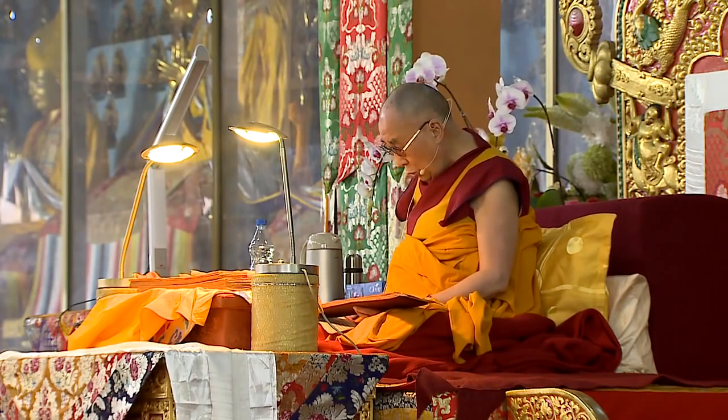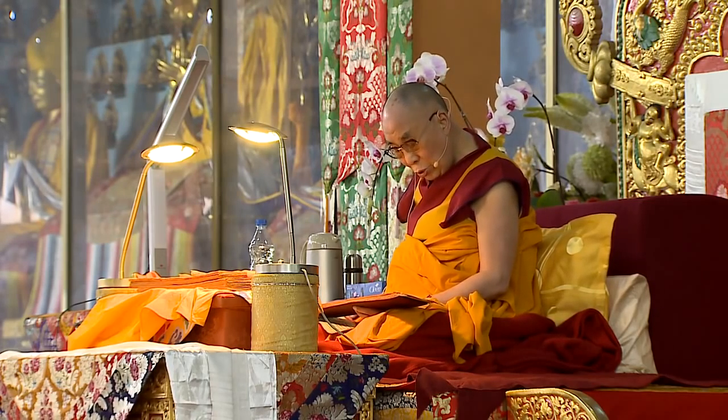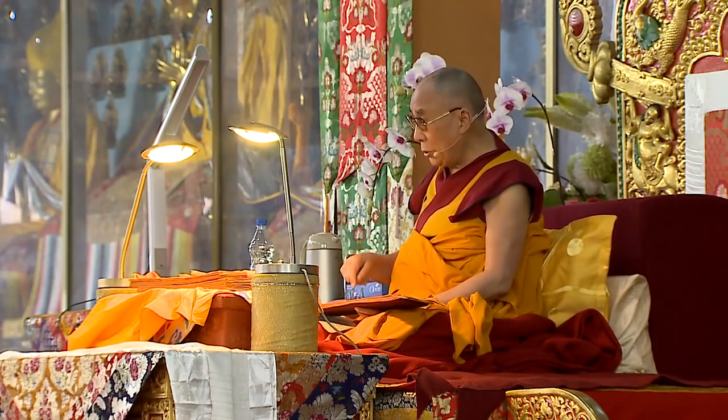Some of the terms used here are a bit awkward because the translator has used terms like Geluk confidential lineage. So His Holiness is again saying here, page 164. It's His Holiness's page.